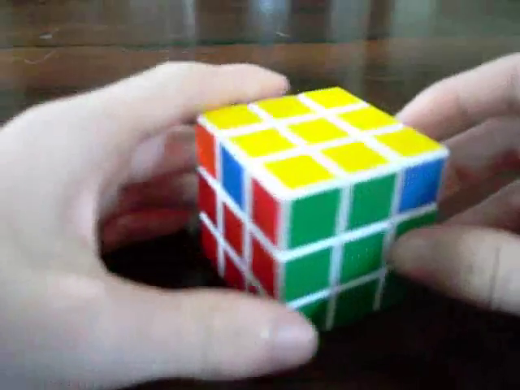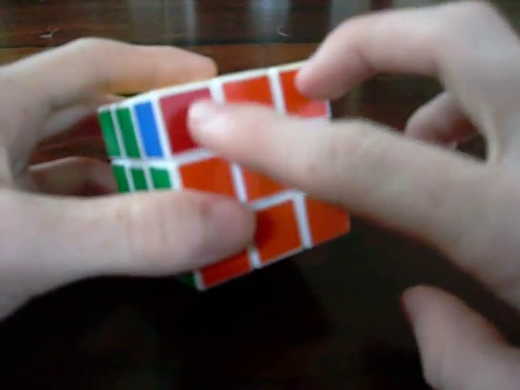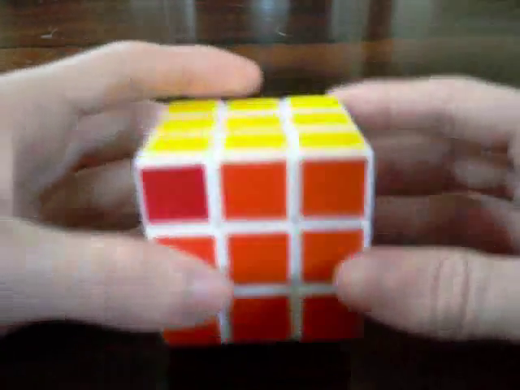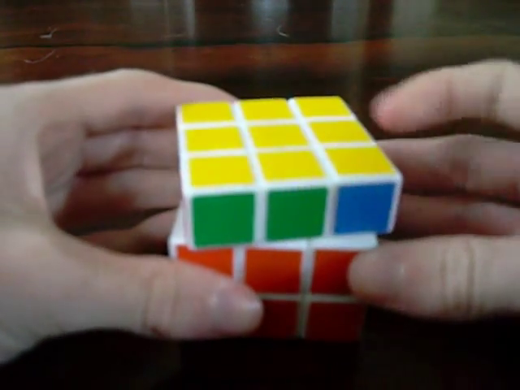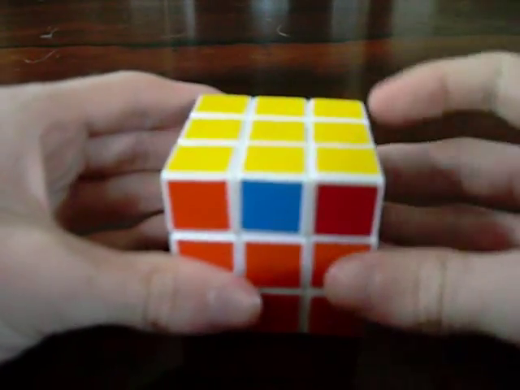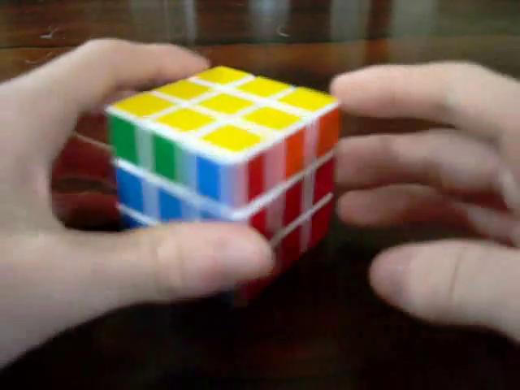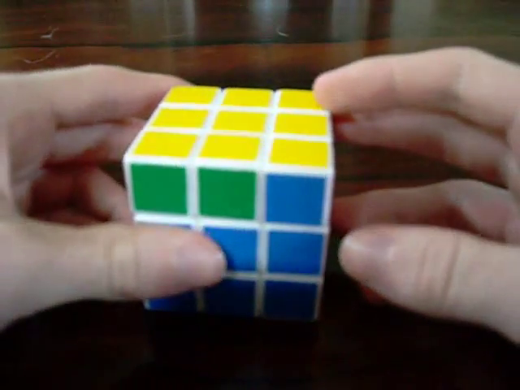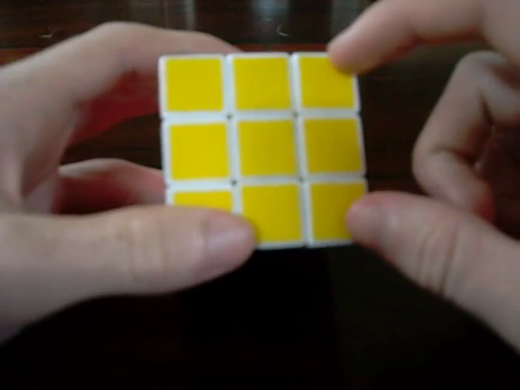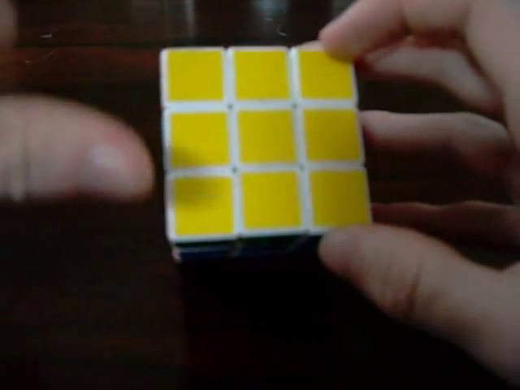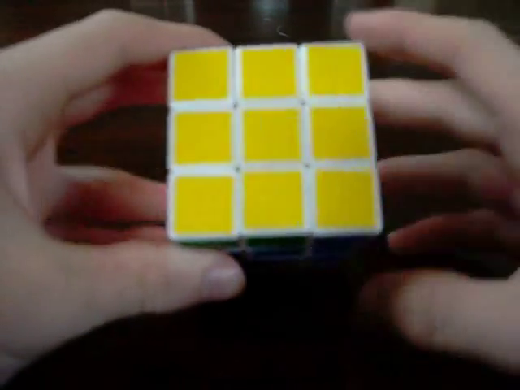Now this one, none of the corners are the same. So what we need to do is use a different algorithm, and it's going to be the Y perm. I think it's going to switch these 2 corners with each other and these 2 corners with each other.